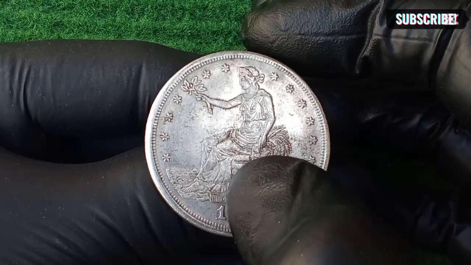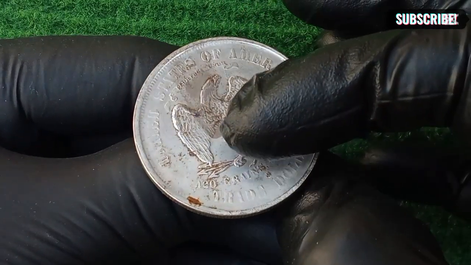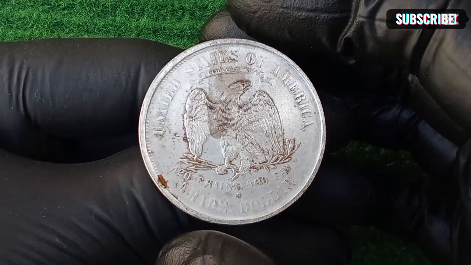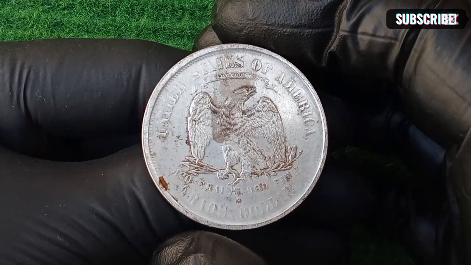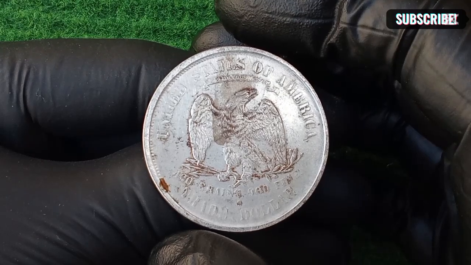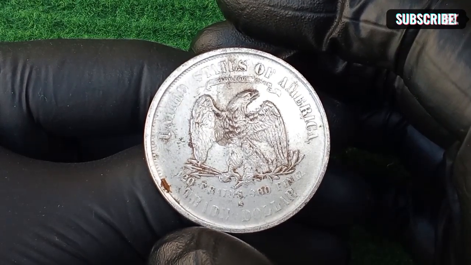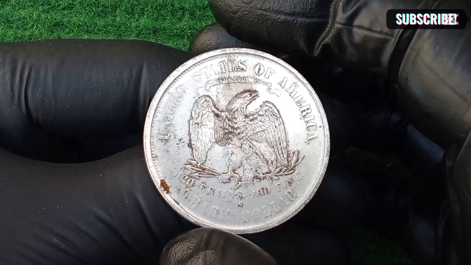Edge: Reeded. Mints: United States Mint of Philadelphia, United States, 1792. CC: United States Mint of Carson City, United States, 1870 to 1899. S: United States Mint of San Francisco, United States, 1854.